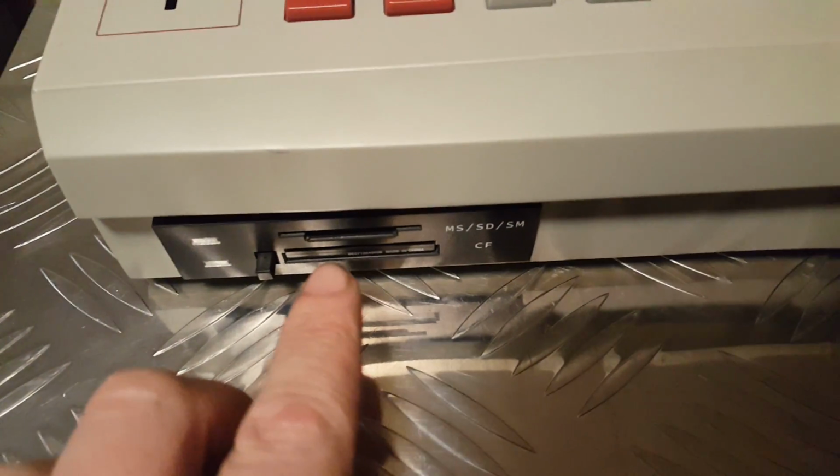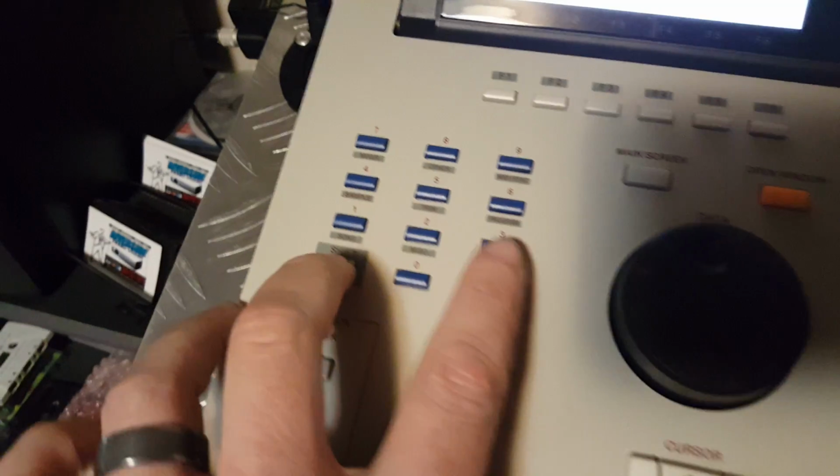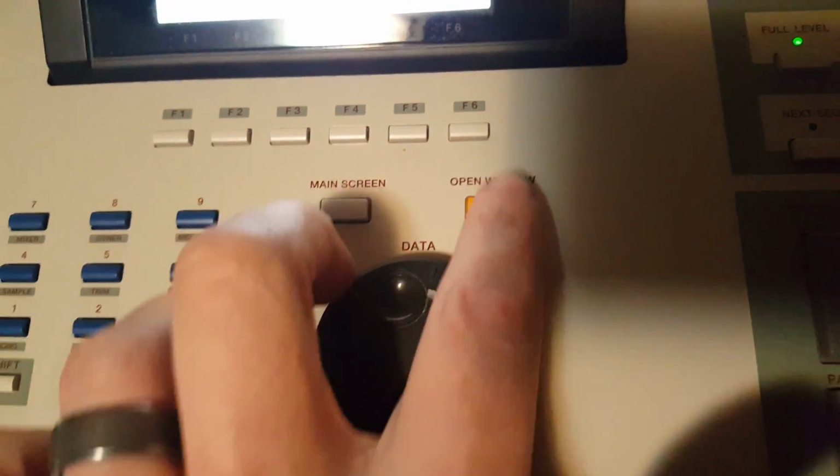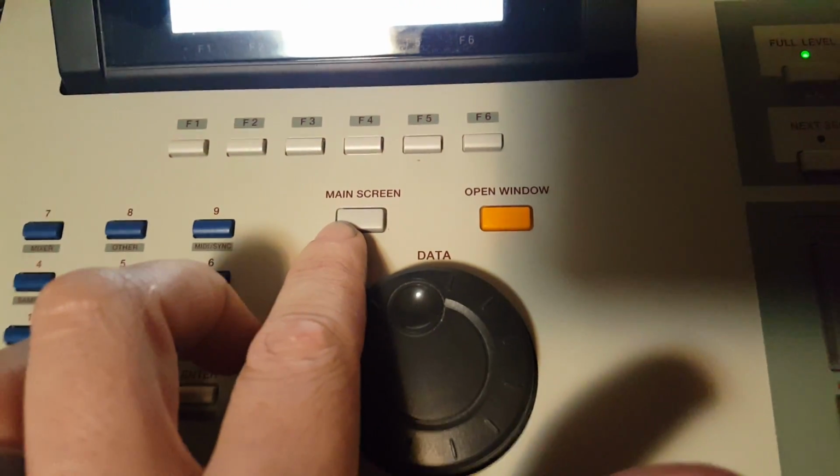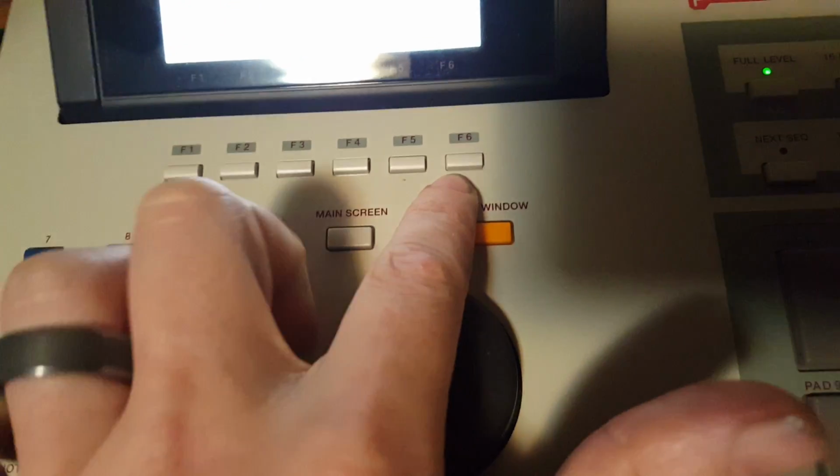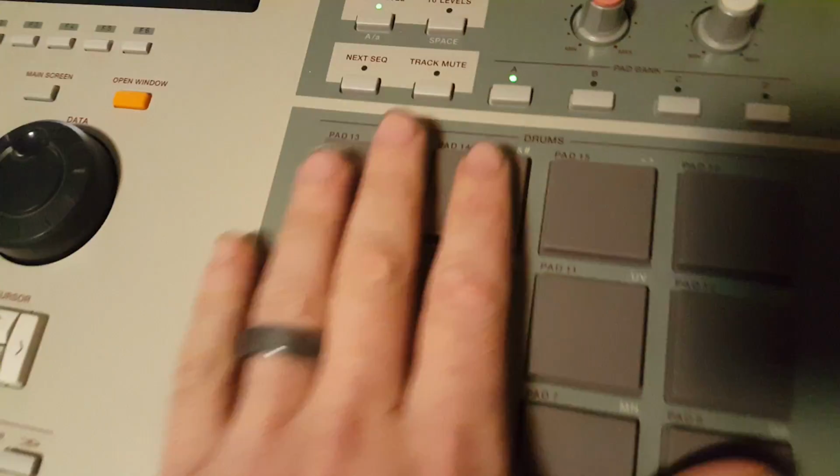So just remember, your sounds are on your disk. You need to load it in here. Shift and load. Watch your screen prompts. This has a dual function of both enter and also open a window so you can see it. This just takes you back to main screen. These are your basically soft touch keys. You got 4 banks here, and you got your keypads. Get some sound on there and let me know if that helps.